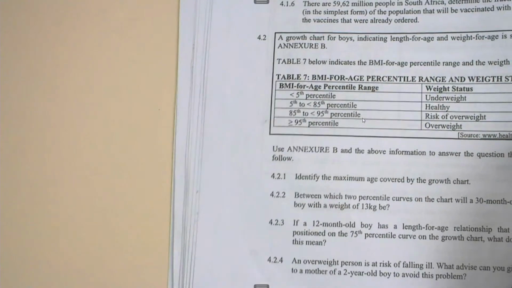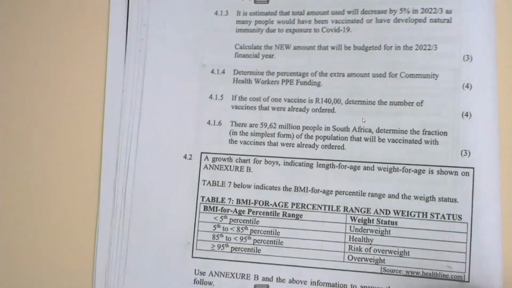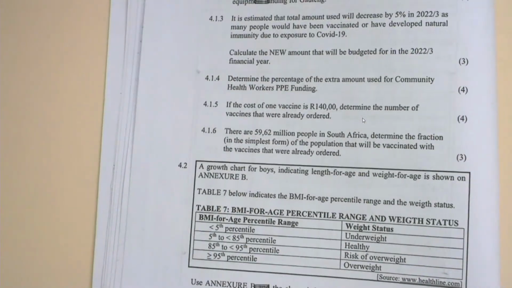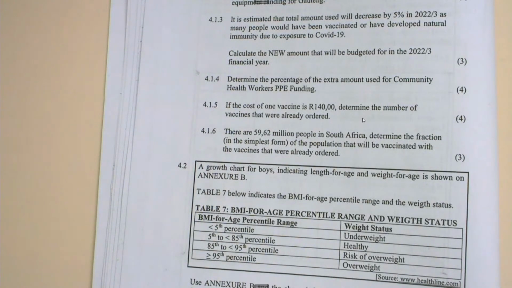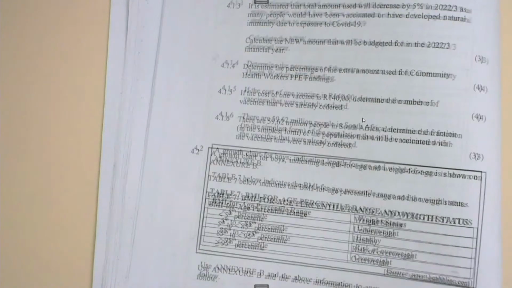4.1.6. That is the question. There are 59.62 million people in South Africa. Determine the fraction in the simplest form of the population that will be vaccinated with the vaccines that were already ordered.